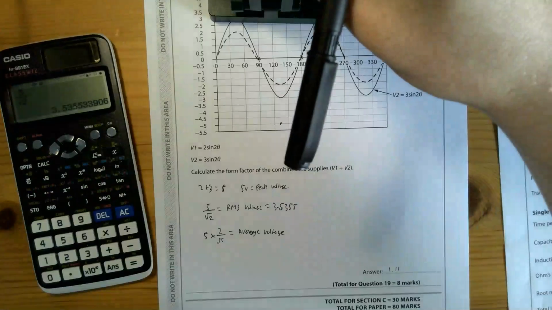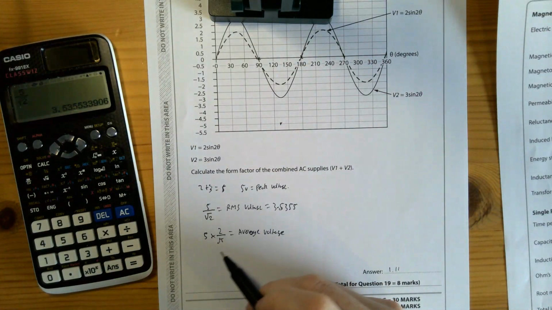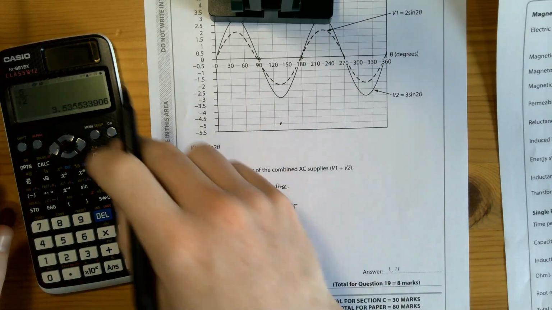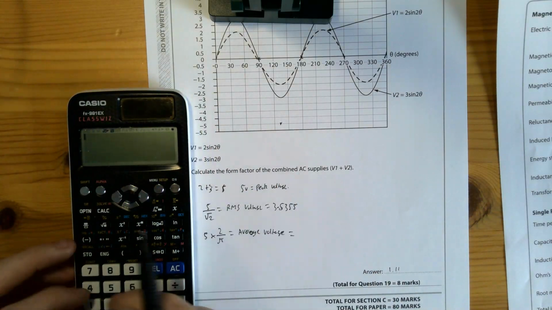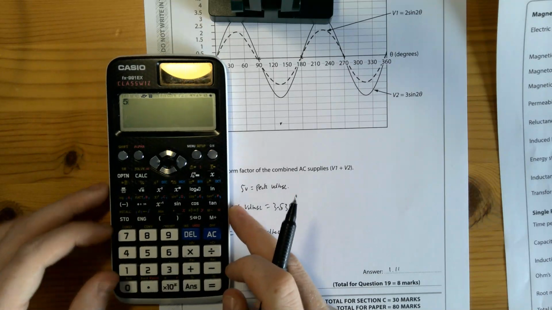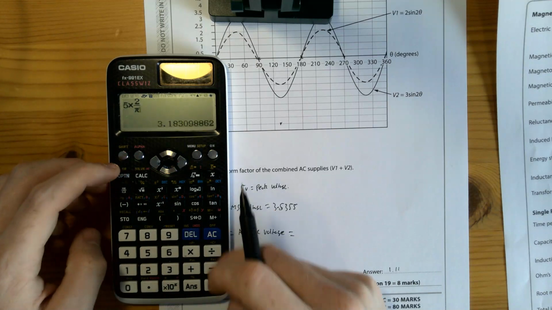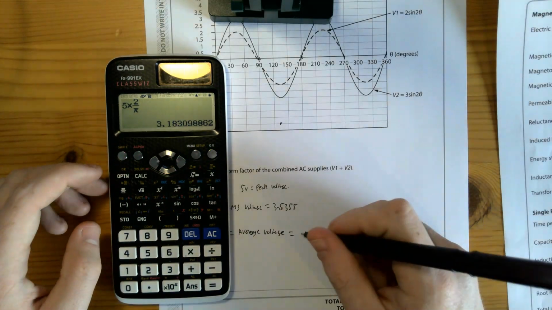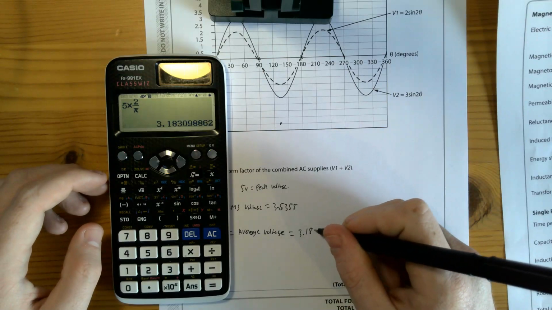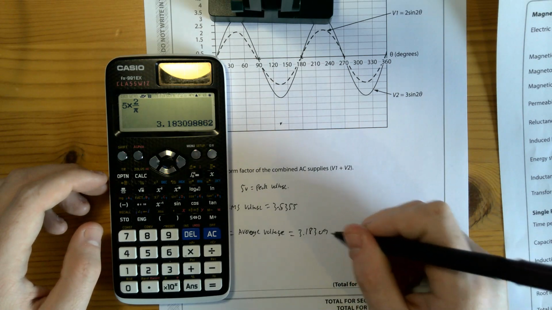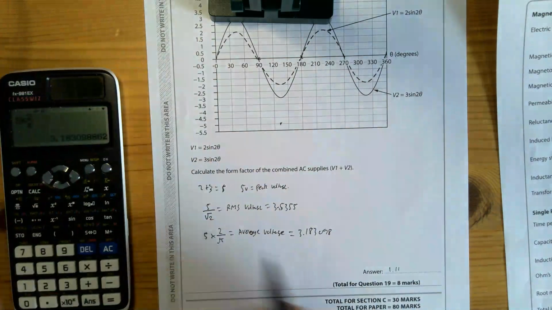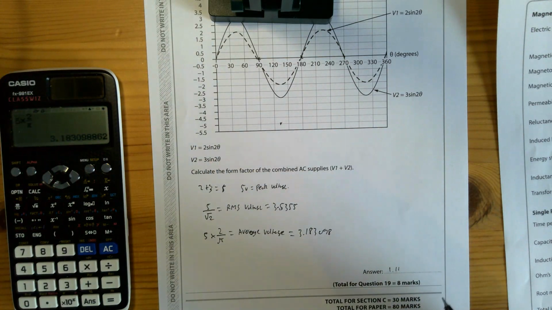Okay, 5 times by 2 over pi equals average, which is equal to, right, let's work this out, 5 times by 2 over pi. 3.1, okay, 3.183098. Right, I'm nearly there.